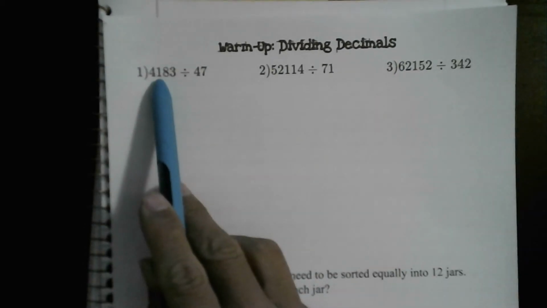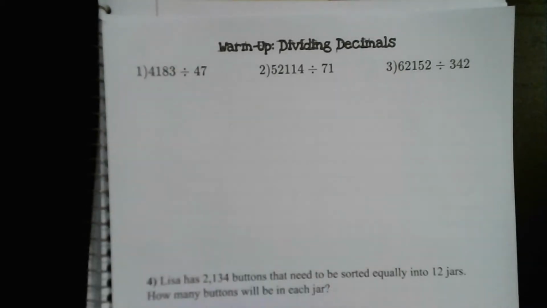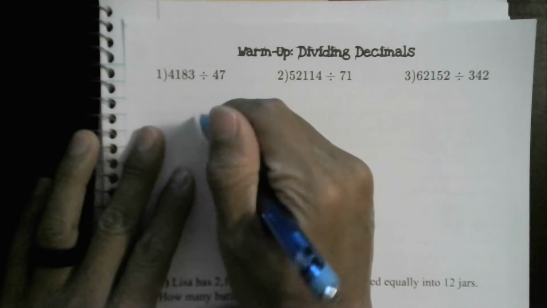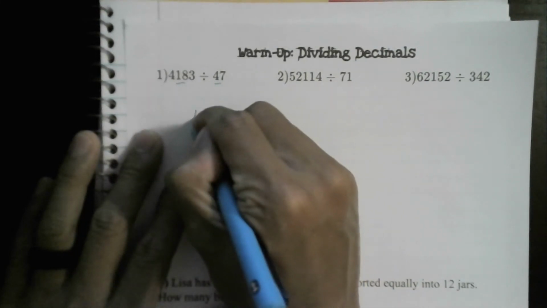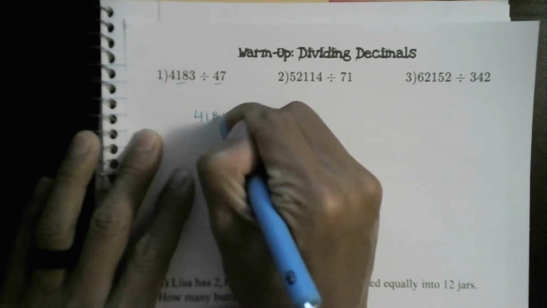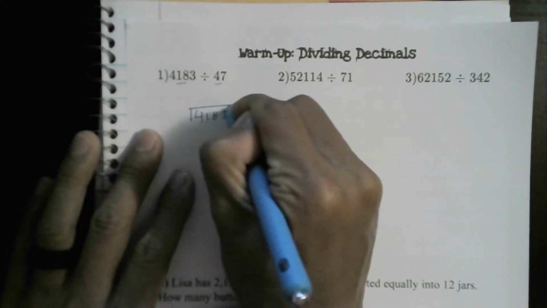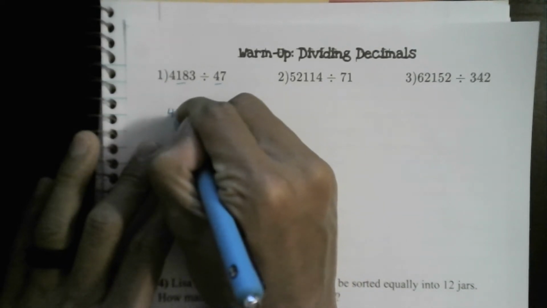We're dividing 4,183 divided by 47. So we're going to do this by hand. And this goes inside, this goes outside. So 4,183 is inside the house. 47 goes outside the house.